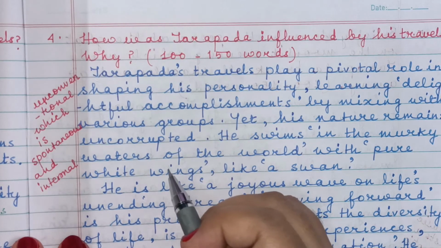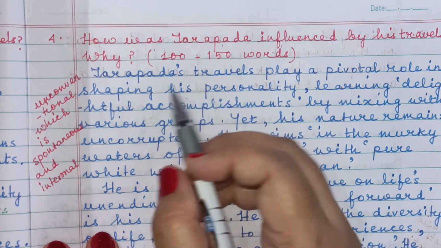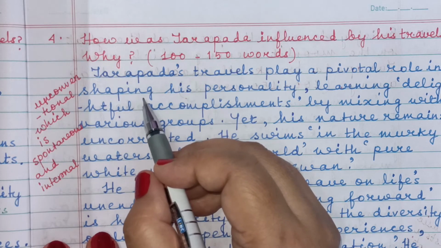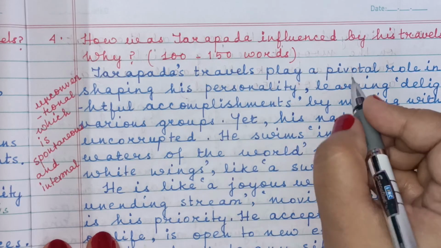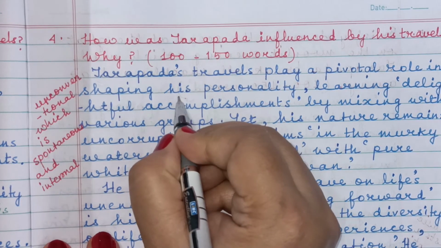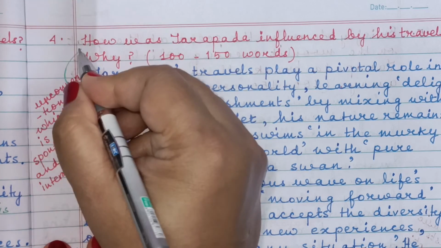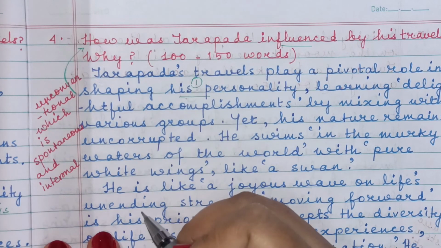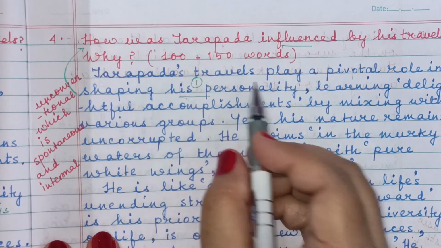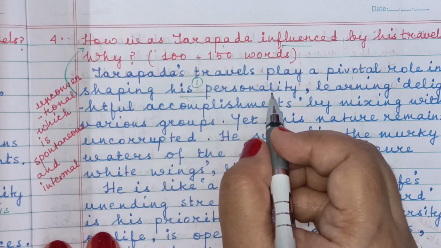Question number 4, very quickly. How was Tarapodo influenced by his travels? This is from the Morning Star workbook, Xavier Pinto workbook. Tarapodo's travels play a pivotal role in shaping his personality. The introductory statement is directly connected with the question. Influenced. This is influence number 1. Tarapodo's travels play a pivotal role in shaping his personality.